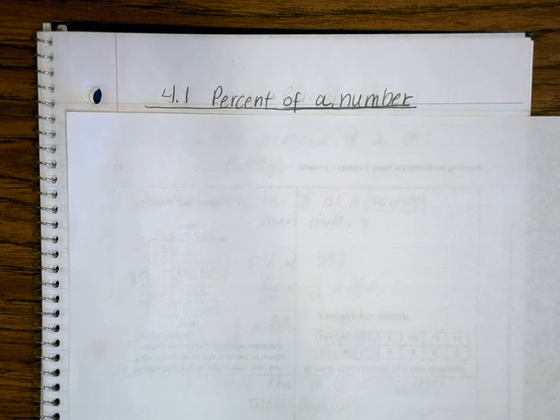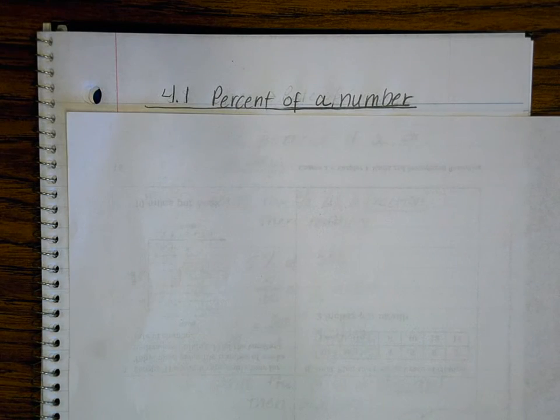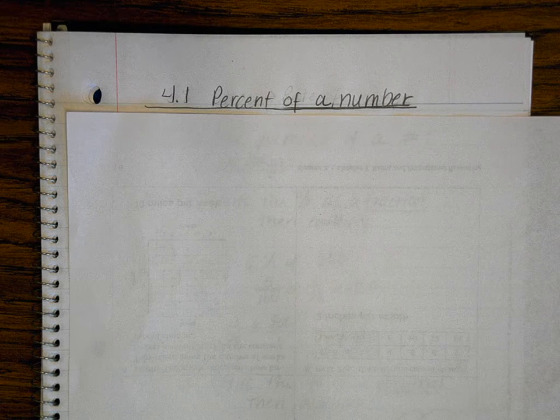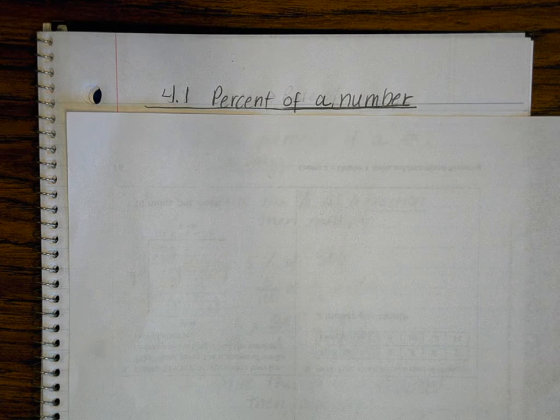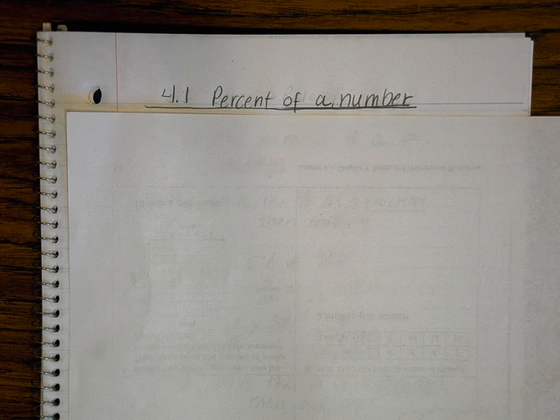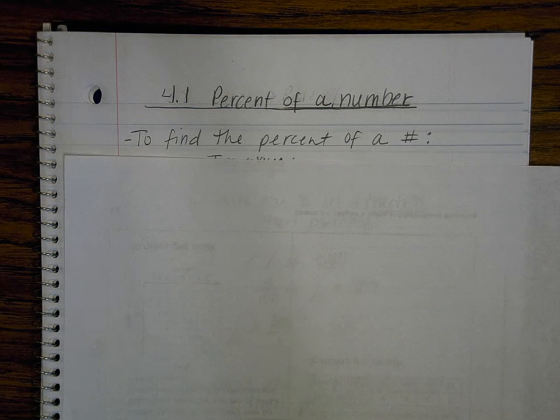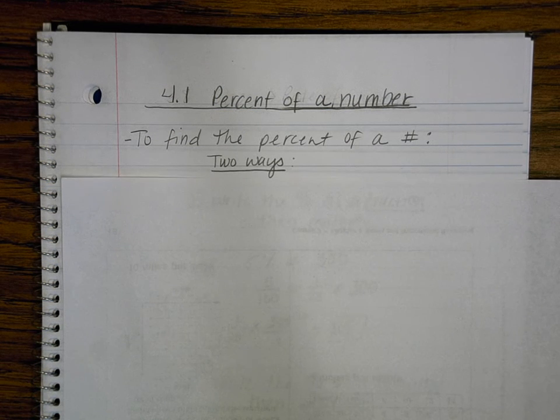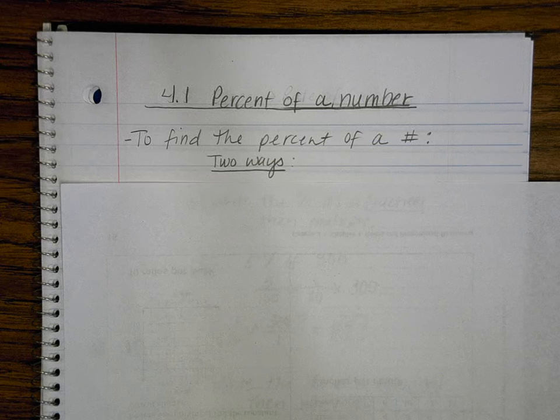Okay, so in your book it says chapter 2, in case you're confused, but since we're going in order by notes, we're going to label this 4.1. So percent of a number, right? Of meaning multiply, we learned that earlier. There are 2 ways to find the percent of a number.